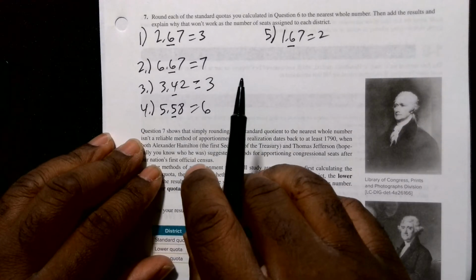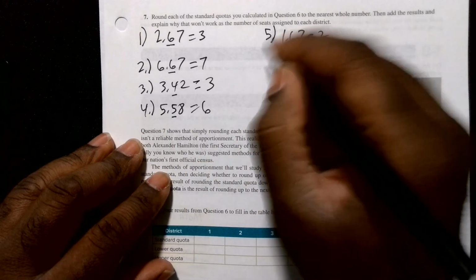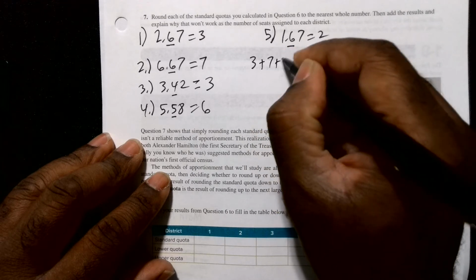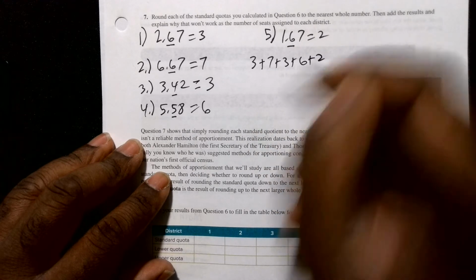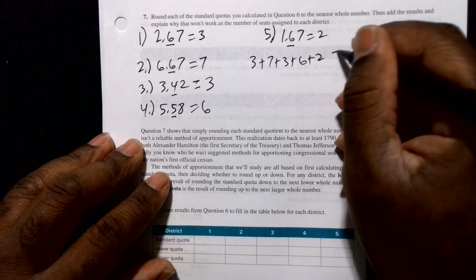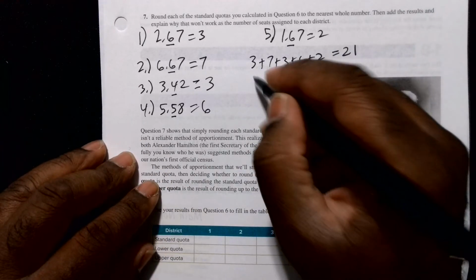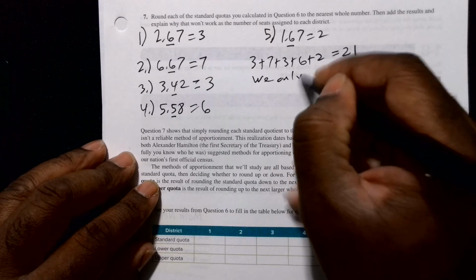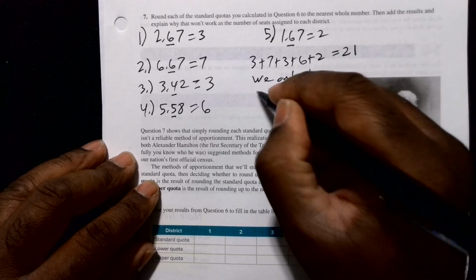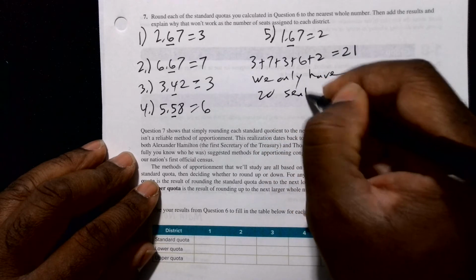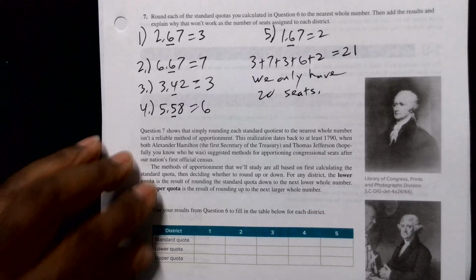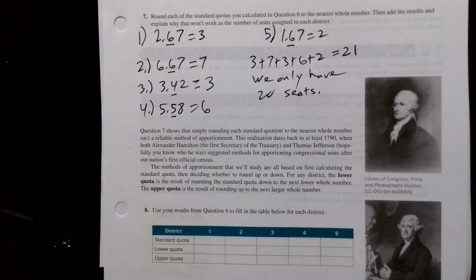Now, we're supposed to add all of these. So we would take 3 plus 7 plus 3 plus 6 plus 2. And when we add all these together, it would give us 21 seats. We only have 20 seats. This is why this does not work. It adds up to 21, but we only have 20 seats.